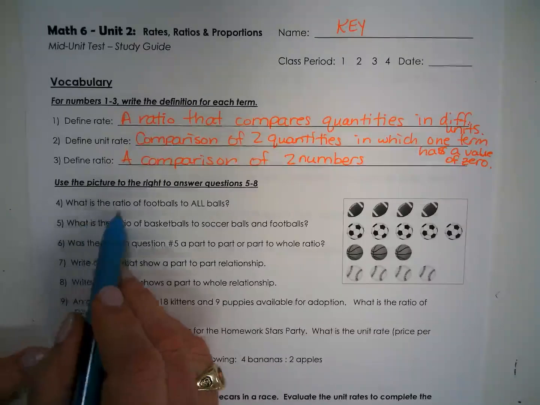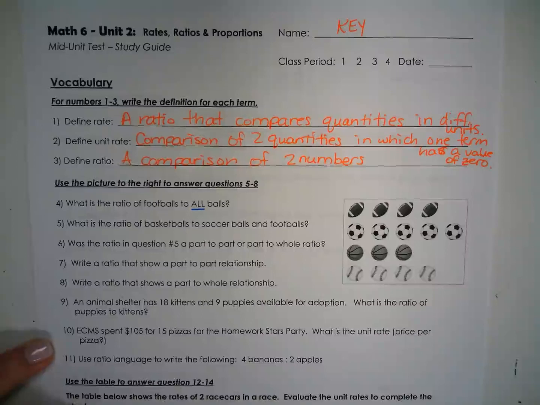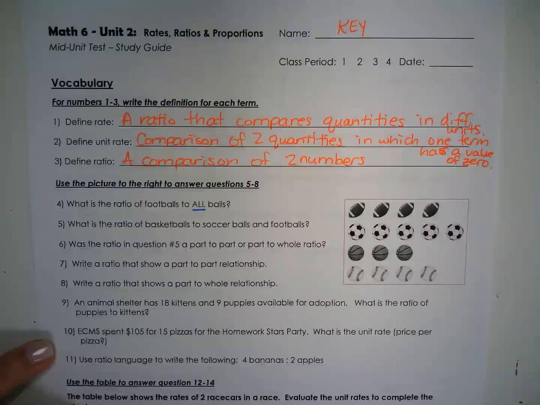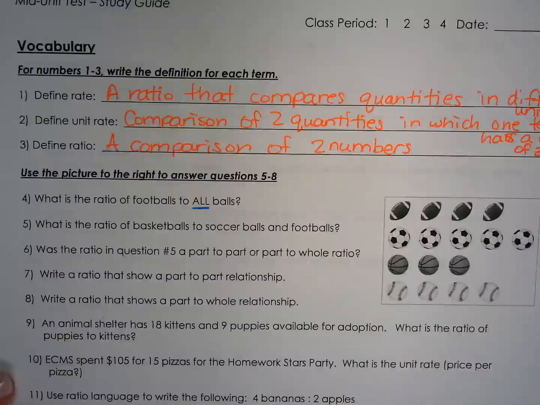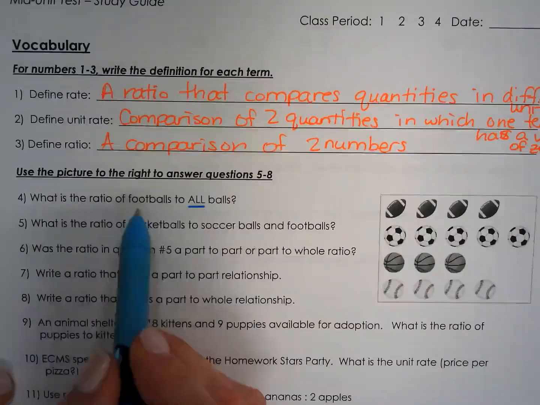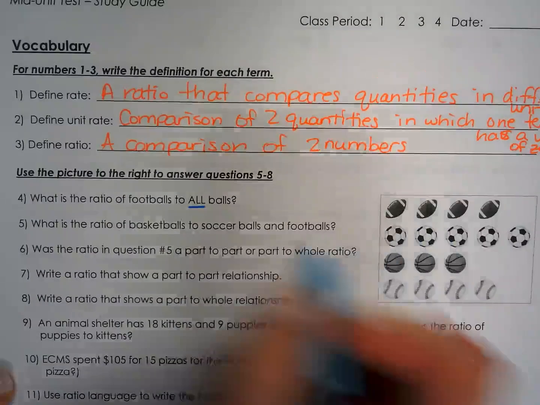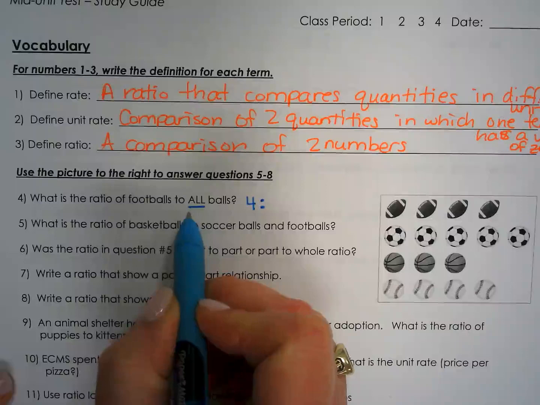All right, in the second section, we're using the table to answer the questions. It said, what is the ratio of footballs to all balls? So in this particular question, we are going to use that table to determine the information that we need. And remember that order matters in writing a ratio. So we need the footballs first. There are 4 footballs.